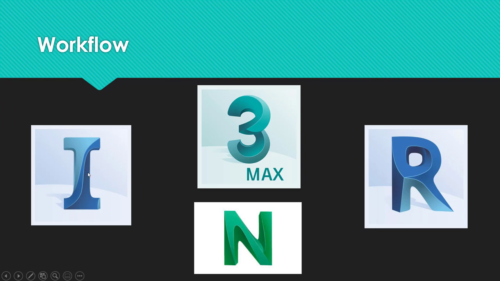The other process is InfraWorks to FBX into Navisworks, and then from there it's just a coordination model in Revit. And then there we have NWCs and NWDs that we can use, not NWFs.